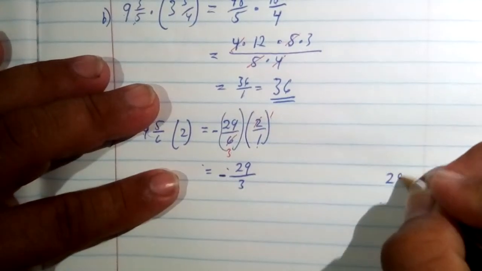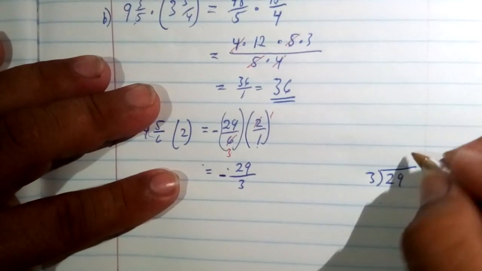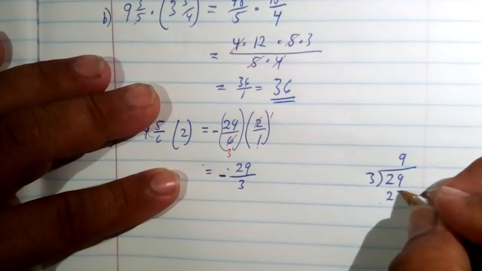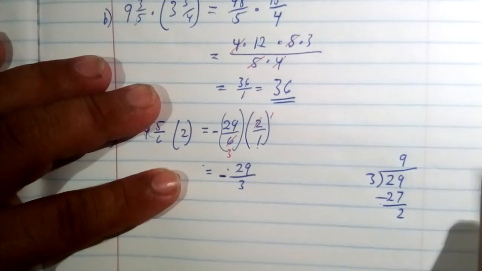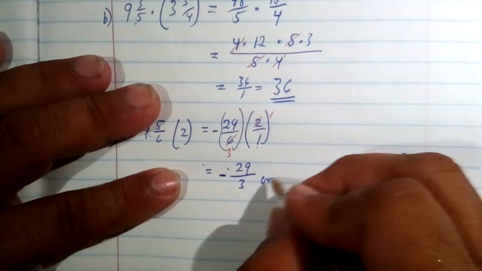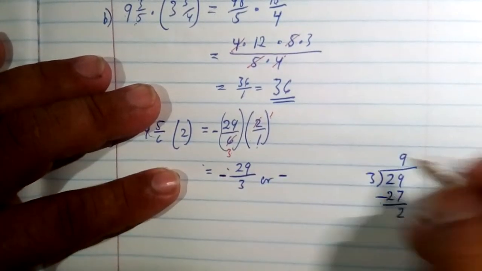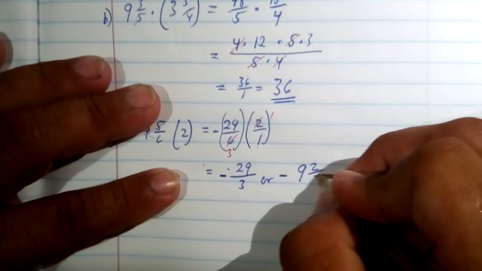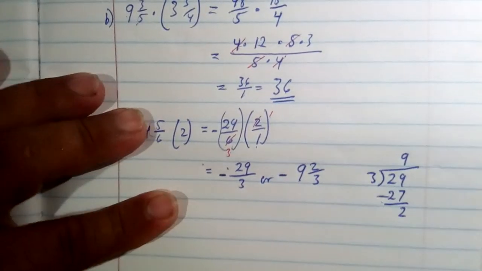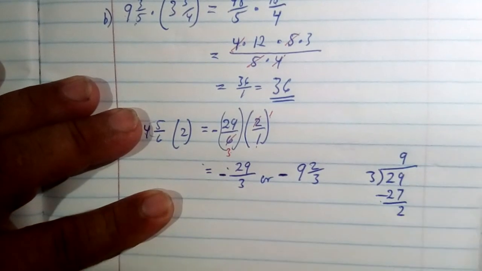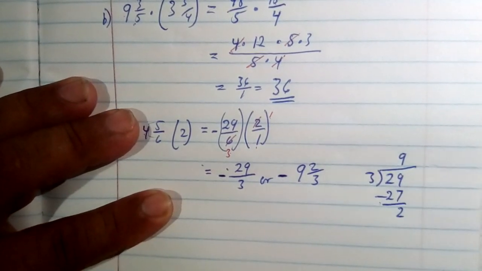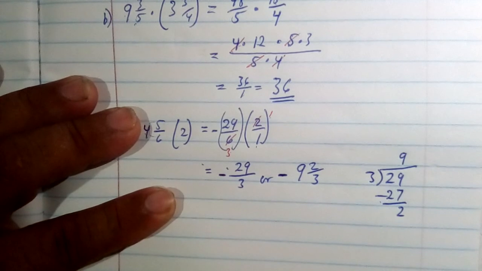And then you could change this to a mixed number, which is 29 divided by 3: 9, 27, giving us a remainder of 2. This means that this is negative 9 and 2/3 as a mixed number, but you must keep your negative sign in there, otherwise it will be wrong. Okay, so that's about it for that one there for multiplication.